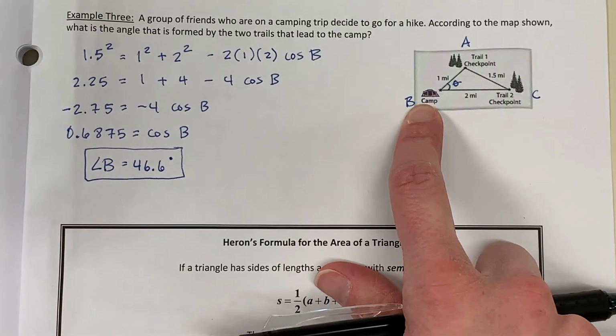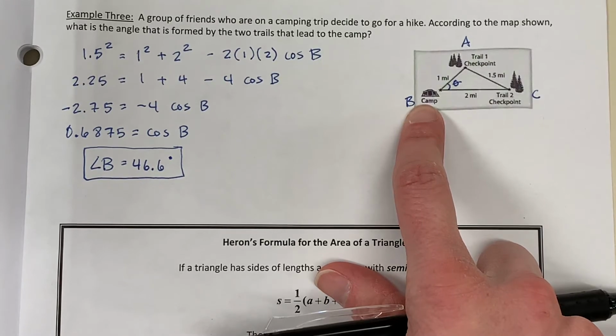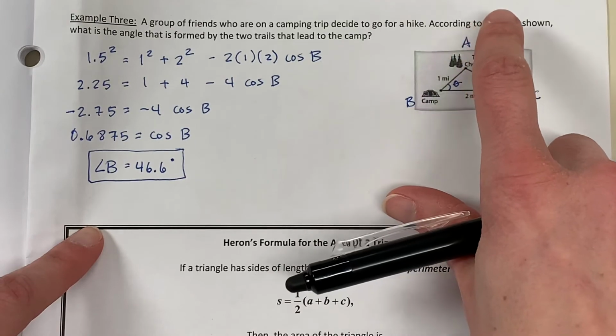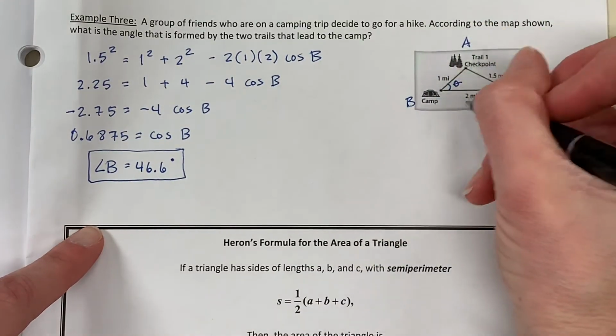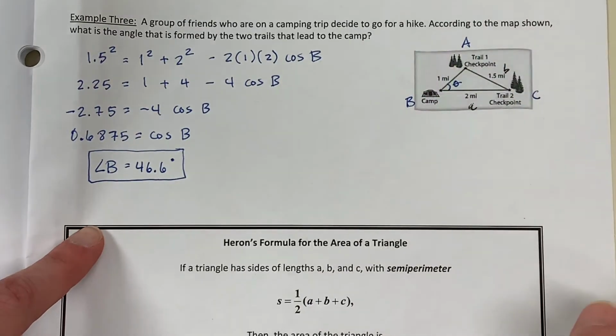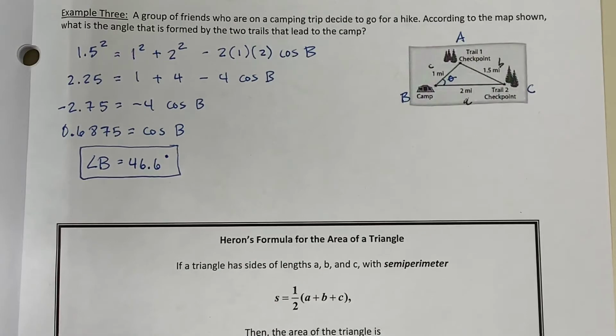So I used law of cosines, that was b squared equals a squared plus c squared minus 2ac cosine B. A was 2, B is 1.5, and side C is 1. So we're going to plug those into the formula. Calculate exponents first.